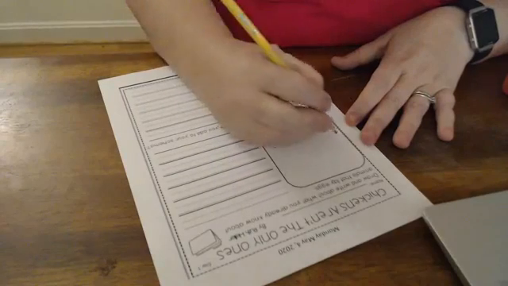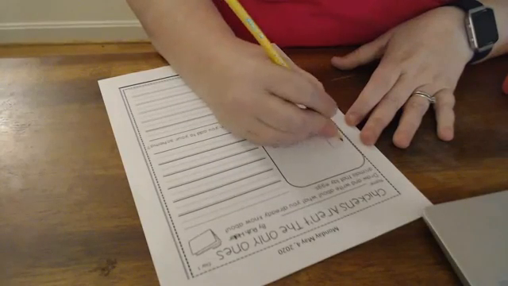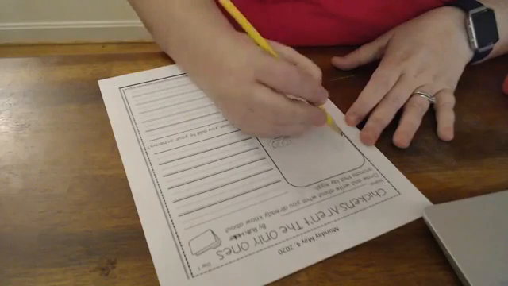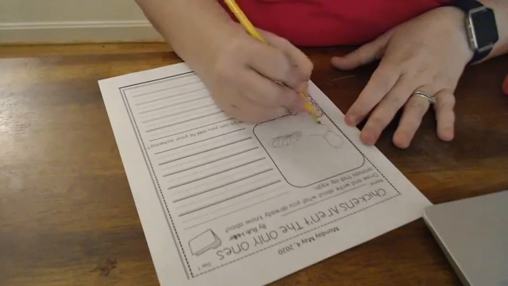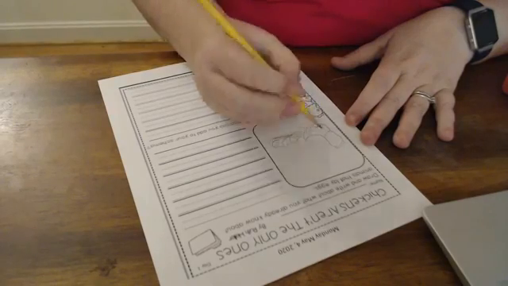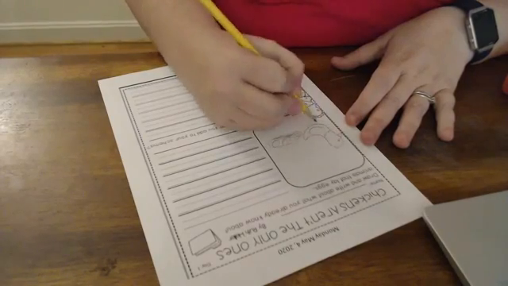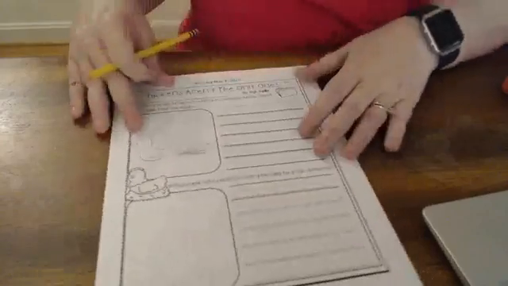So I'm going to draw my chicken. And I'm actually just using the chicken that's down here to draw my chicken. All right, there's my chicken and my eggs.